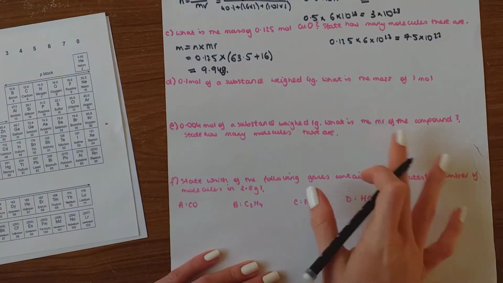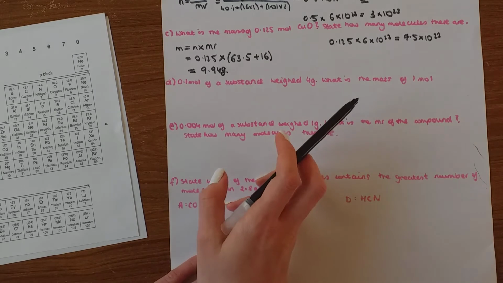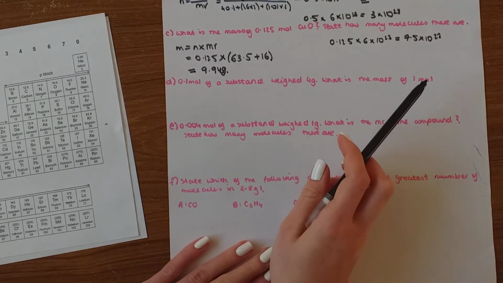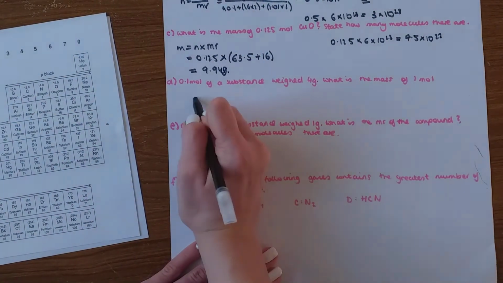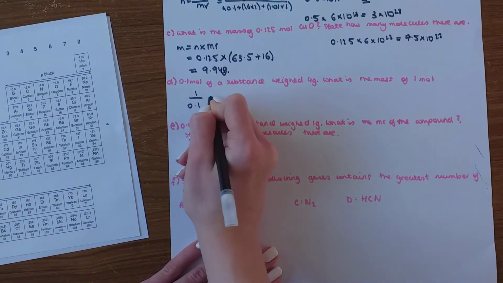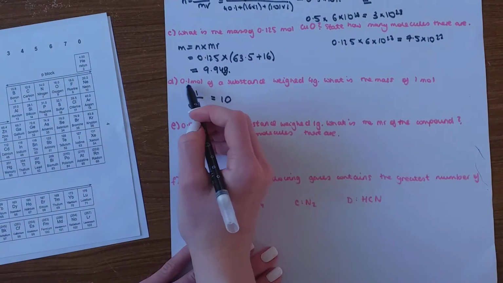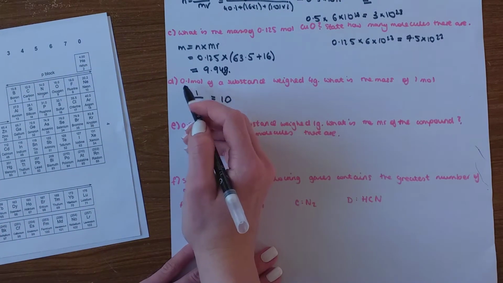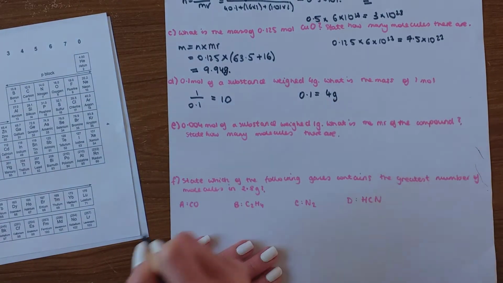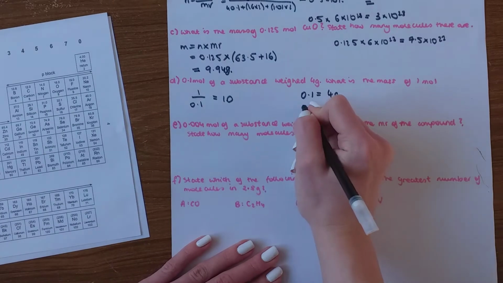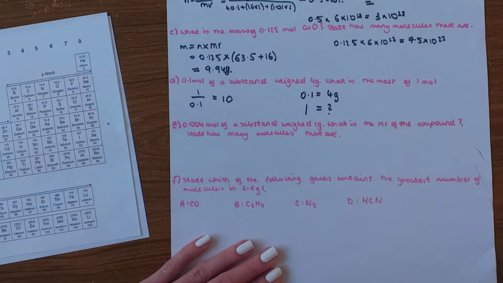Next part. 0.1 mole of a substance weighs 4 grams. What is the mass of 1 mole? So it's 0.1 mole weighs 4 grams, and 1 divided by 0.1 is 10. So if 0.1 mole weighs 4 grams, this means that 1 mole will equal question mark.